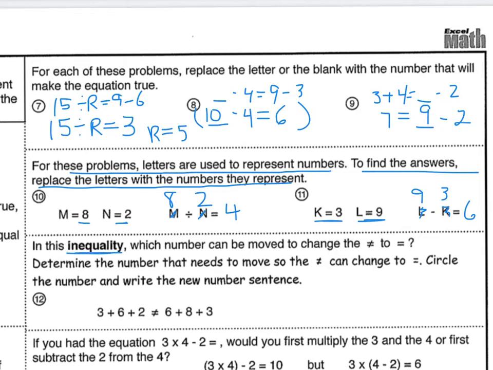In this inequality, something that's not equal, right? An equation that's not equal, which number can be moved to change the not equal sign to an equal sign? These are little puzzles, all right? We'll see how to do these in just a second. Determine the number that needs to be moved so the not equal sign can change to equal. Circle the number and write the new number sentence. All right, so here's how you do these. This is a little tricky here. You are going to pick a number on one of these sides to move to the other side.